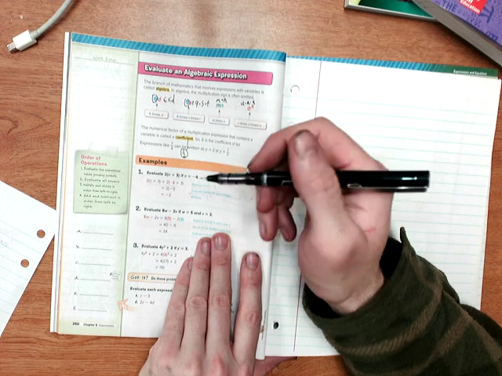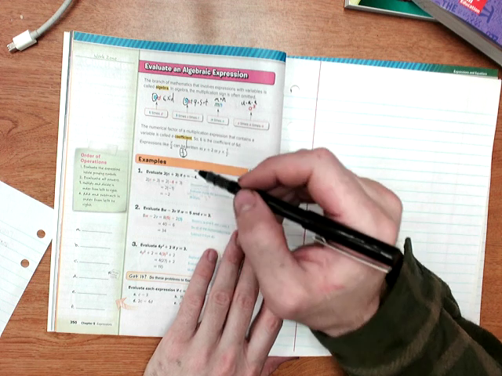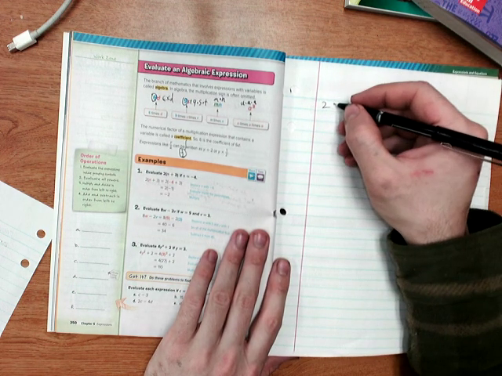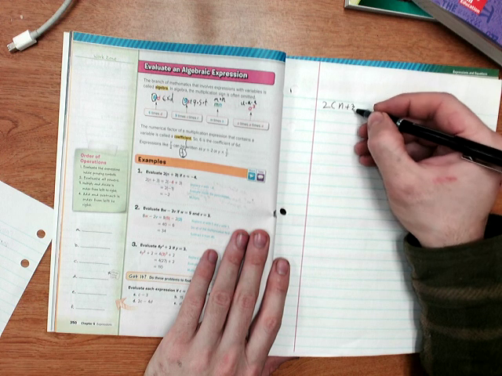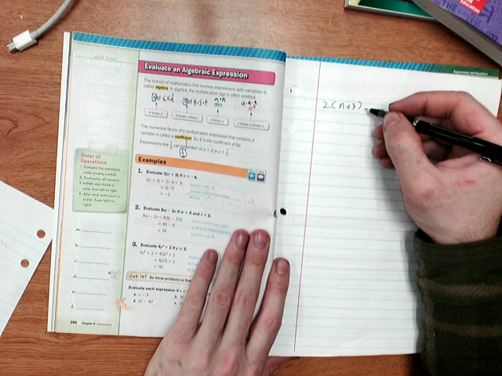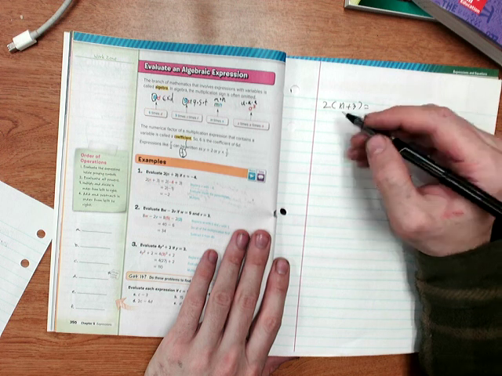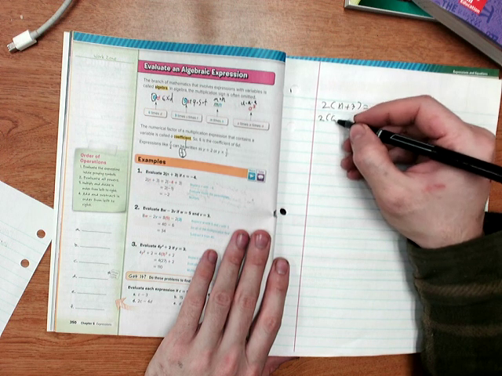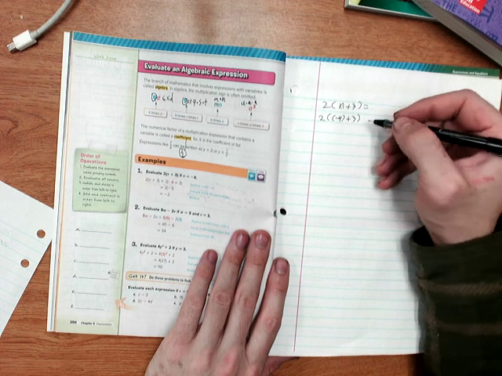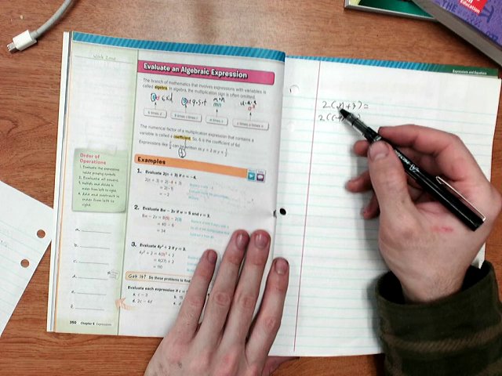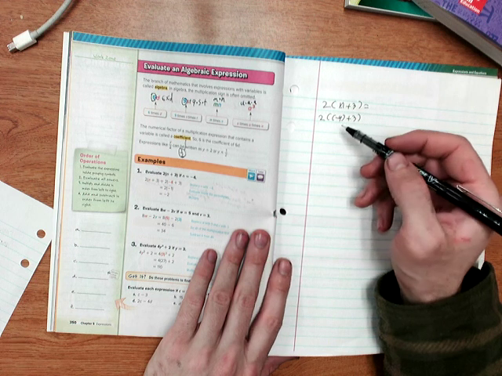Okay, examples. Evaluate 2n plus 3 if n equals -4. So when we substitute n in, we always make certain we put it in parentheses, because otherwise we can get confused. If this was like 8n, then we could end up with 8 -4. 8 minus 4 is 4, but that would not give us the correct answer.